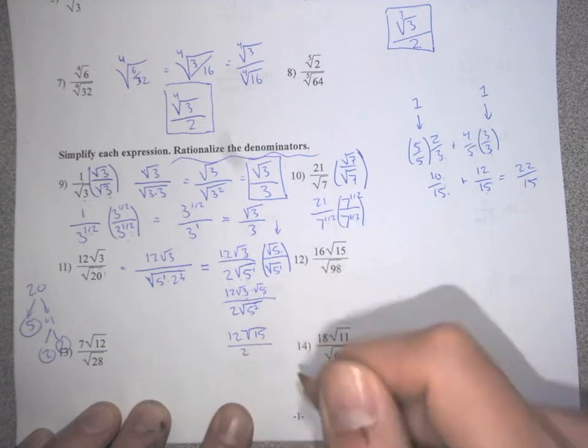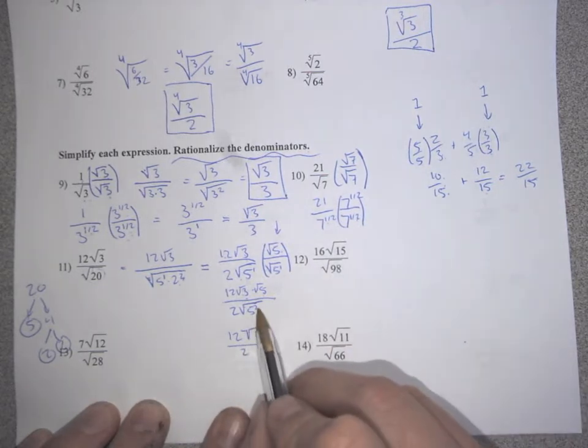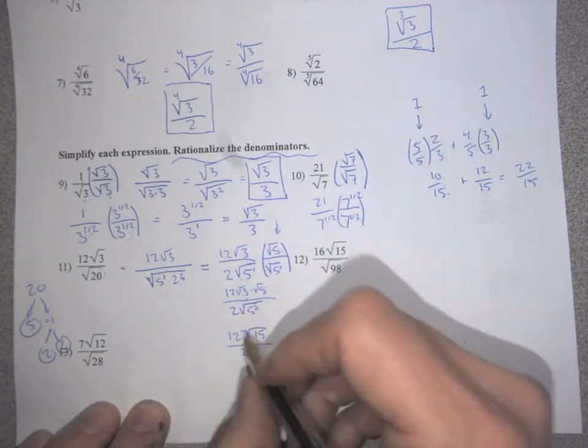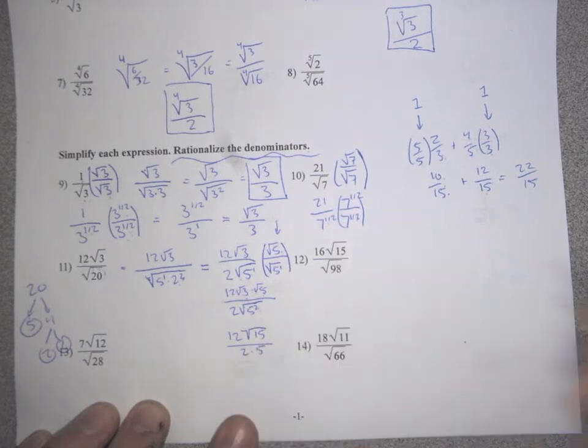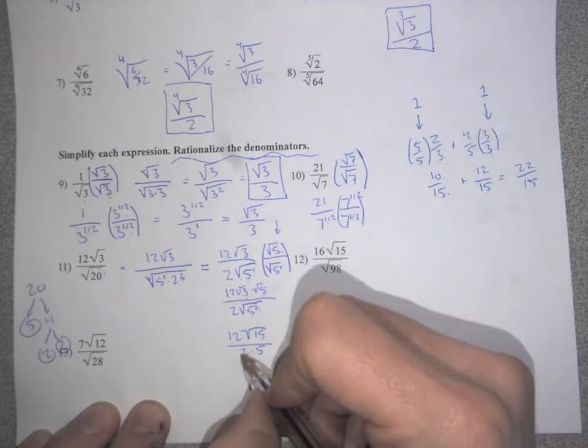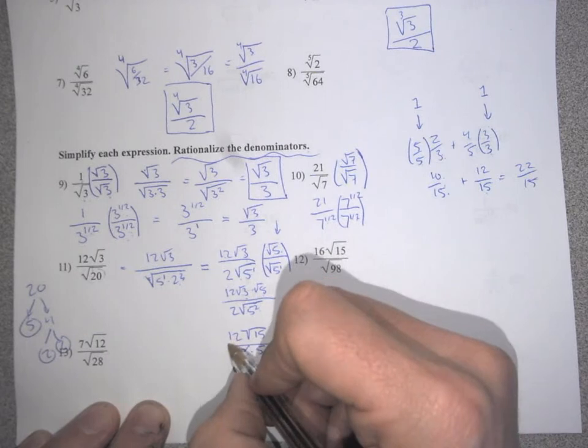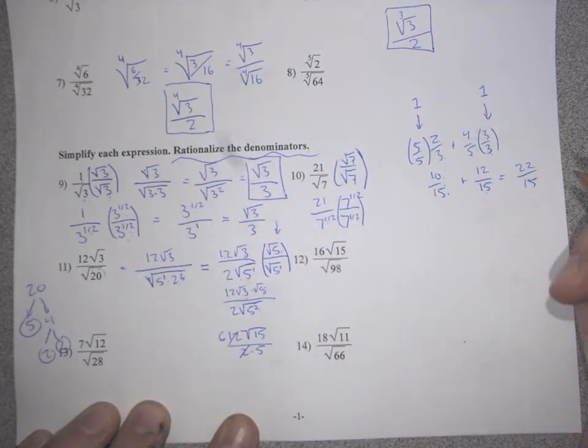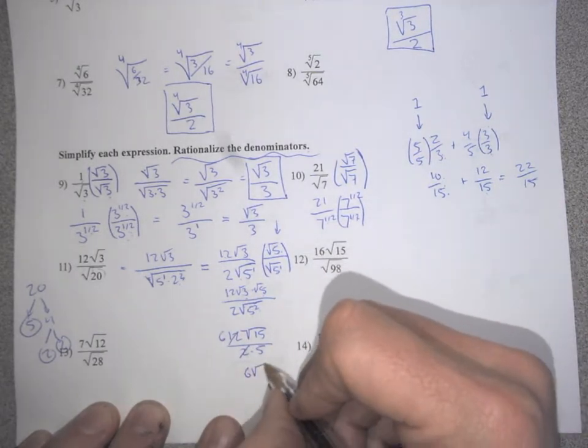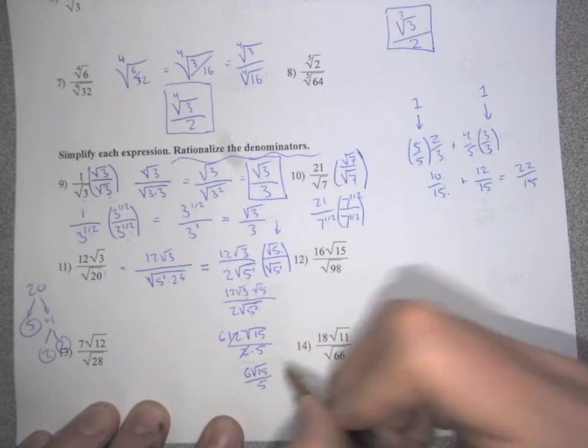Over 2, and this square root of 5 squared is 5, right? The square root and the square undo each other. That's just 2 times 5. And then the 2 goes into the 12 6 times. And so the final answer here is 6 times root 15 over 5.